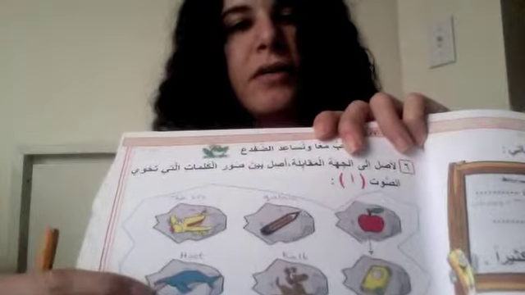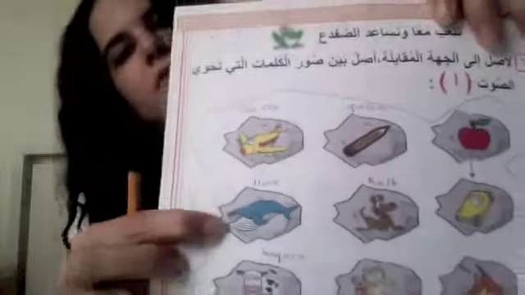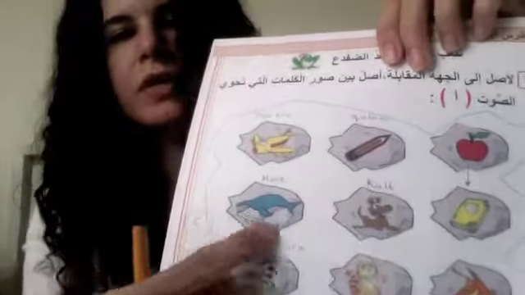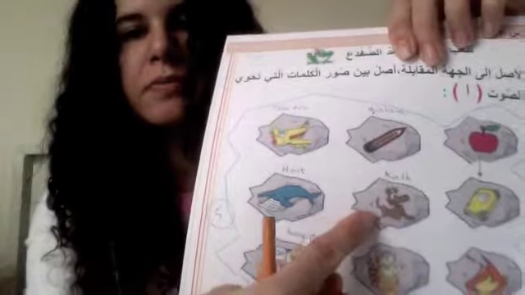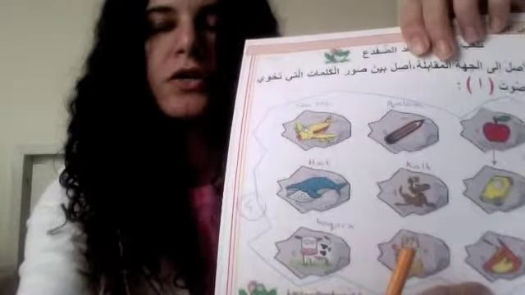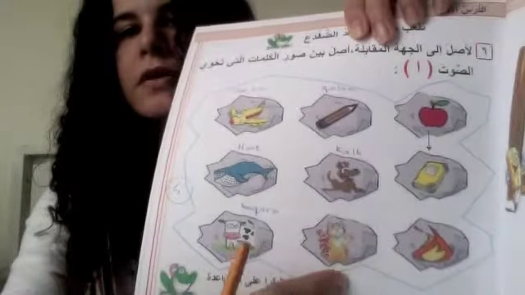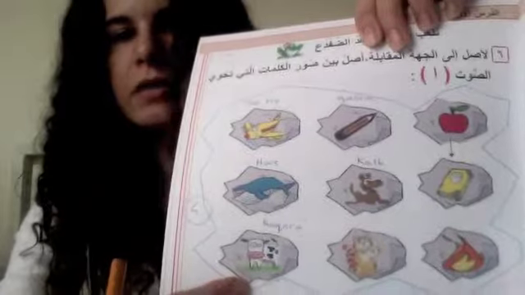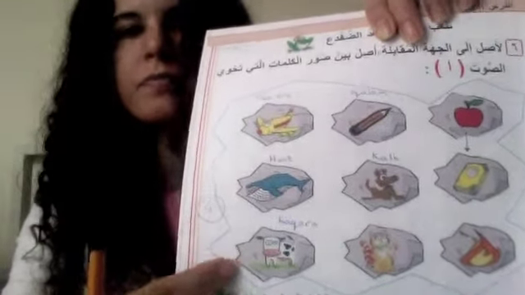The whale, hoot. This is the ha sound. Hoot is a whale. A dog is kalb. Book, kitab. Fire, nar. Cat, qitta. And the cow, baqara.